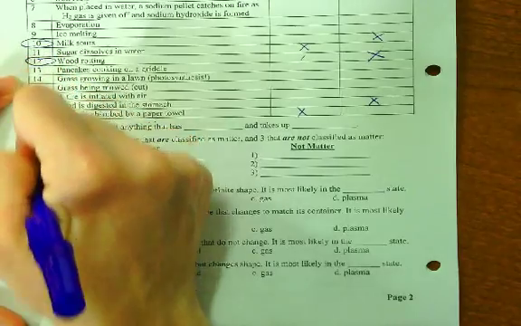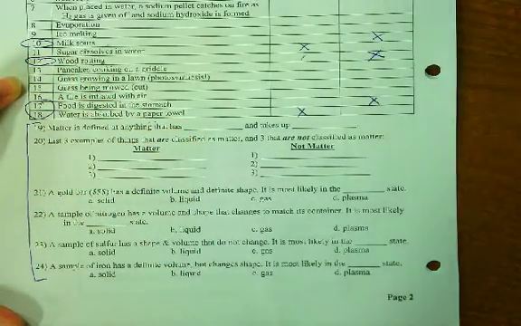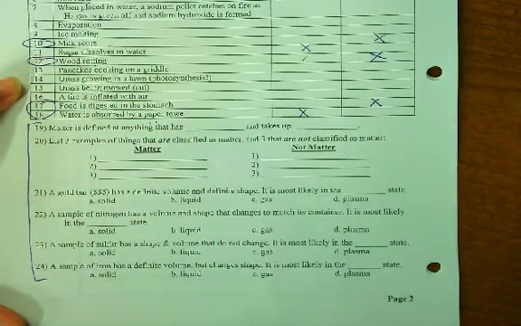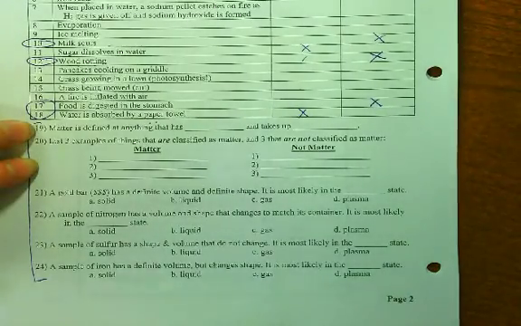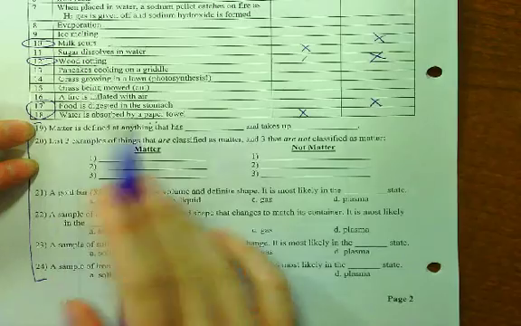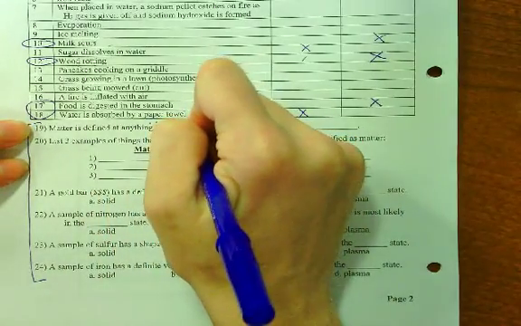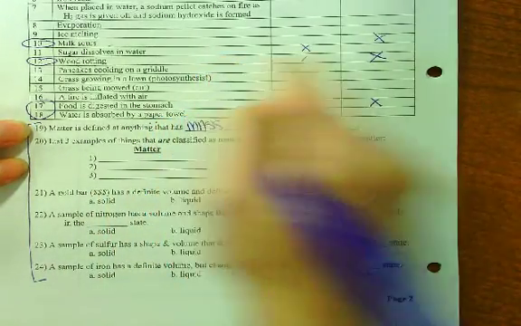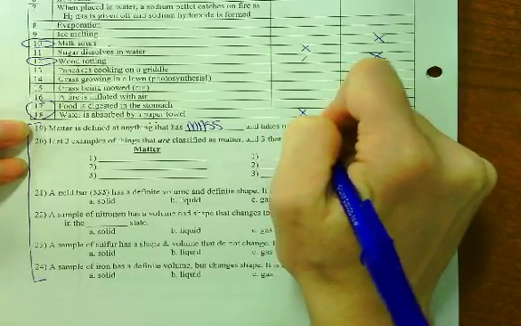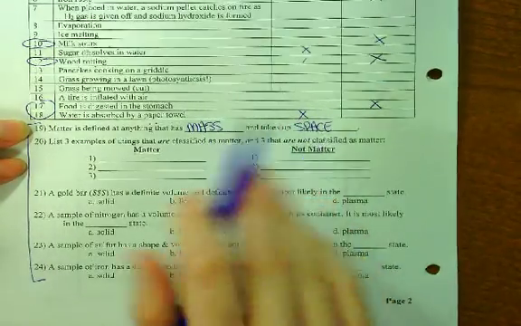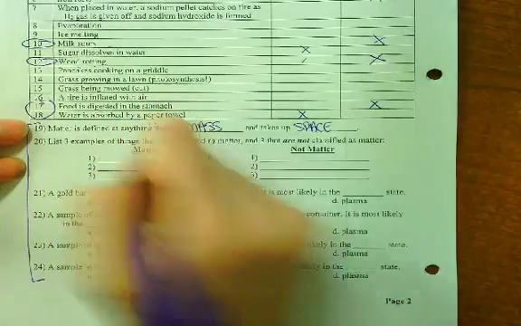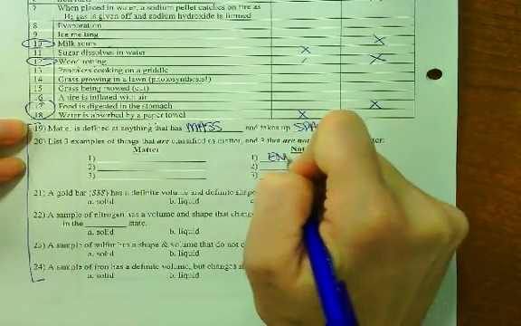If you can't, it's chemical. These questions down here, 19 through 24, are all exam type questions. These are straight from the notes, number 19 and 20. So be really careful. You should have this memorized from the notes. Matter is defined as anything that has mass and takes up space, which basically means anything that has mass and volume. Things that are not matter would be energy.